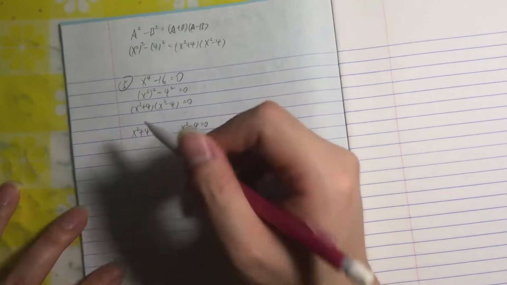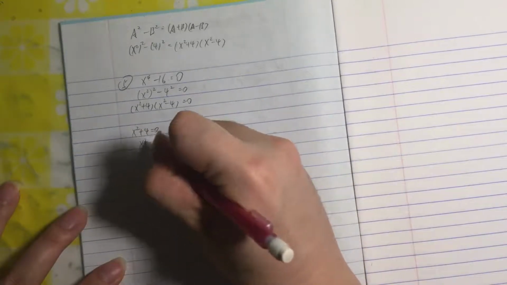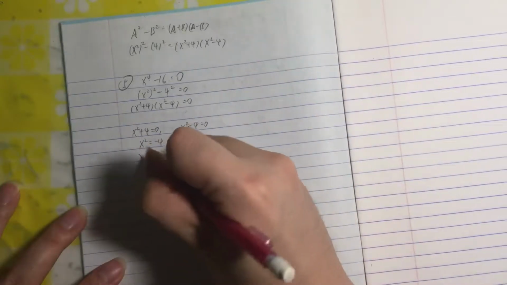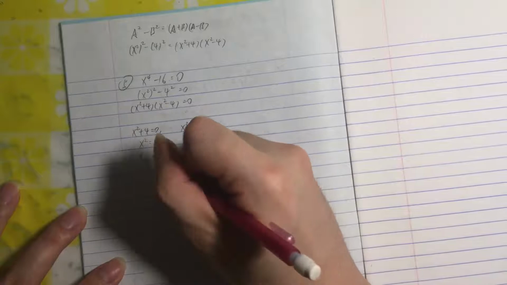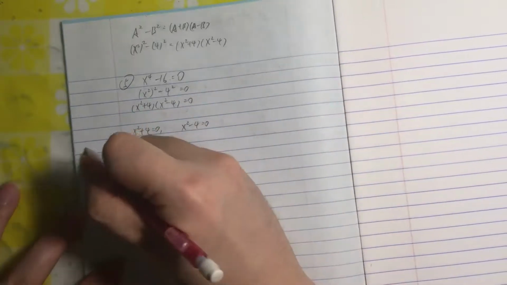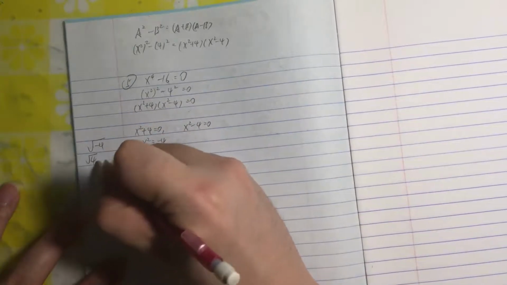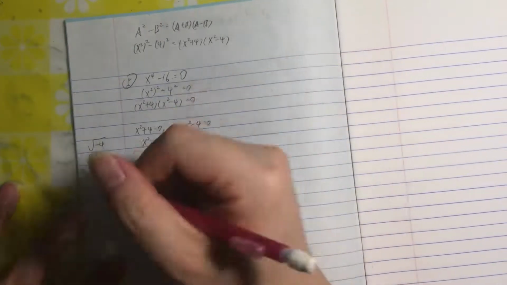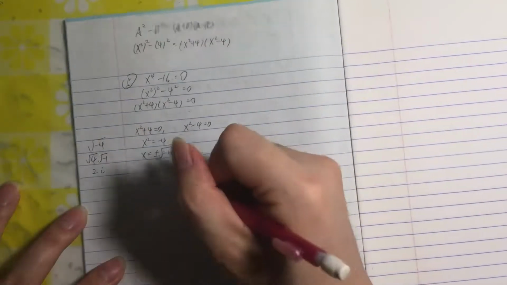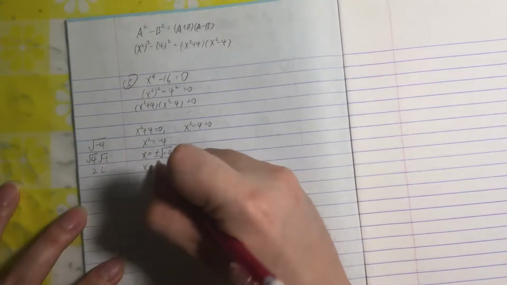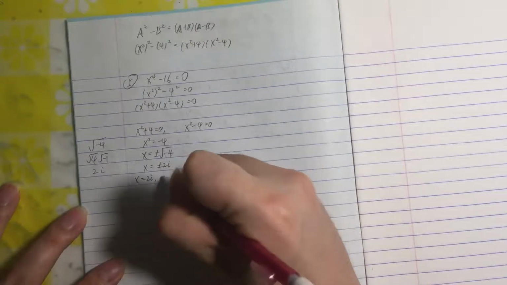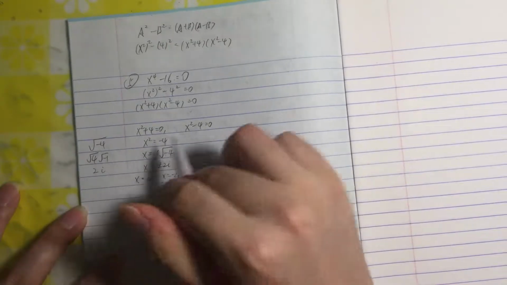For the first equation, I can first of all move 4 over. If I move positive 4 over, positive 4 becomes negative 4. And then take square root. When we take square root, always add plus or minus sign. I get plus or minus square root of negative 4. Square root of negative 4 can be written as square root of 4 times square root of negative 1. And we know that square root of 4 is 2. Square root of negative 1 is i. So square root of negative 4 is 2i. x equal to plus or minus 2i. That means x equal to positive 2i or x equal to negative 2i. We have 2 solutions here.